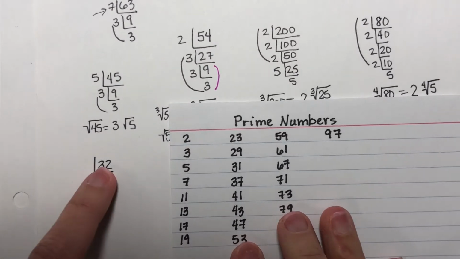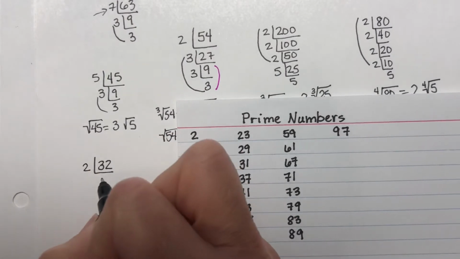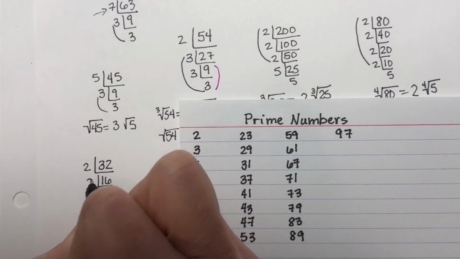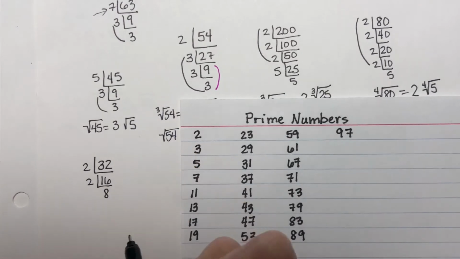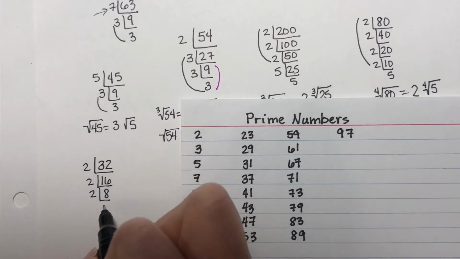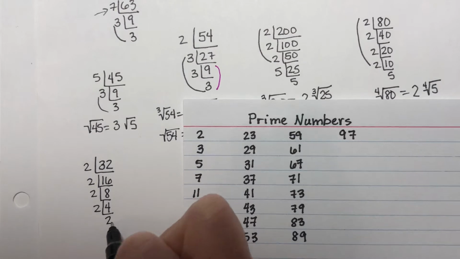Since it's an even number, I can divide it by 2, and that gives me 16. Then 2 divides into that as well, giving me 8. Then 8 is divisible by 2, which is 4. And 4 is divisible by 2, which gives me a 2.